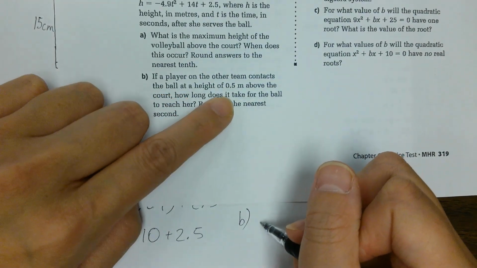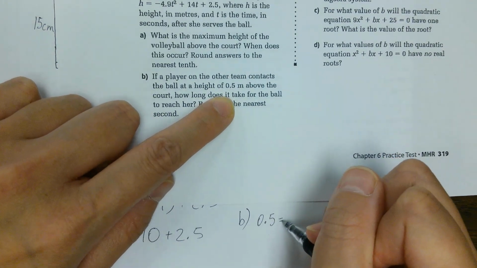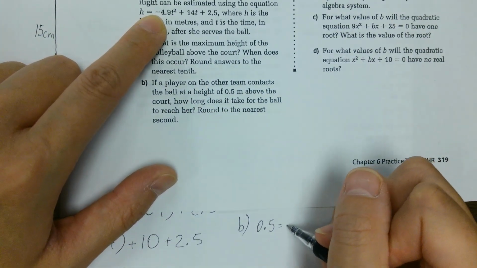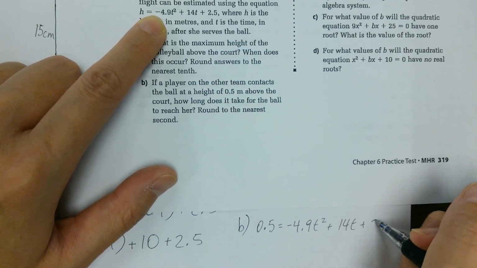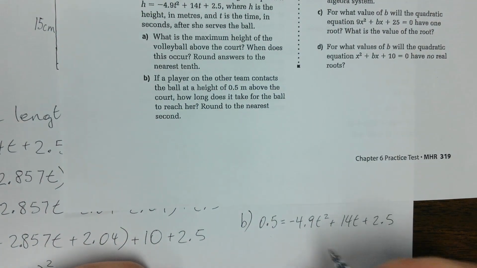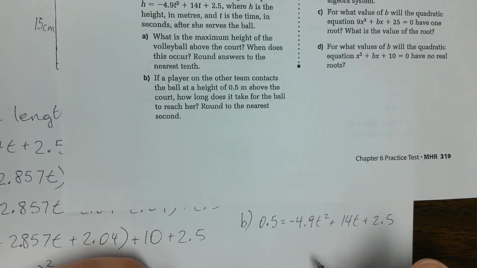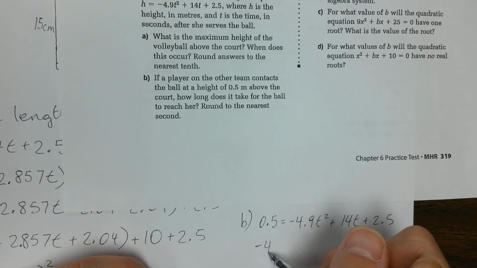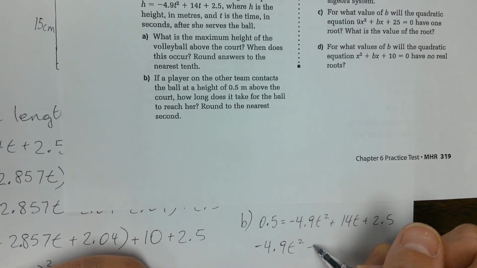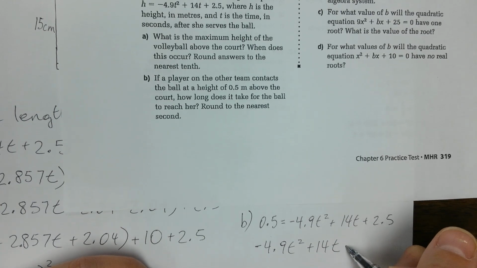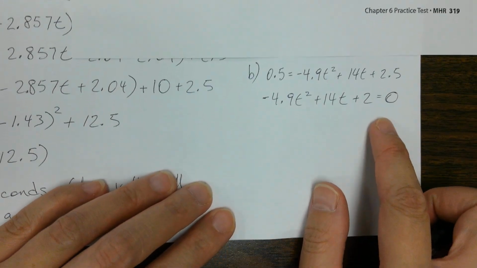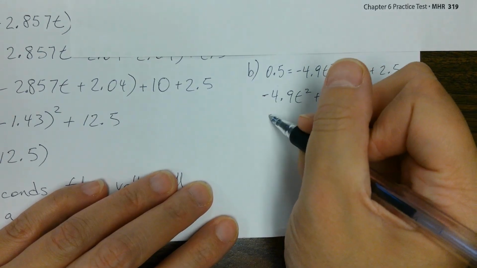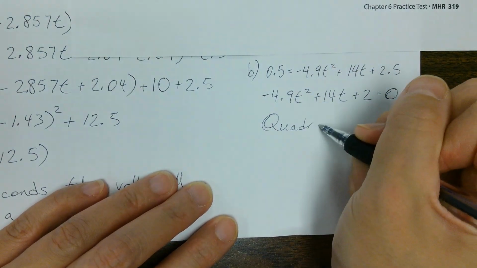So for part B, you're substituting 0.5 in for h. So negative 4.9t squared plus 14t plus 2.5. Okay, so when you move this, negative 4.9t squared plus 14t, when you move this over, you subtract, so plus 2. Okay, and then from here, you'll do your quadratic formula, and then you will solve for t.